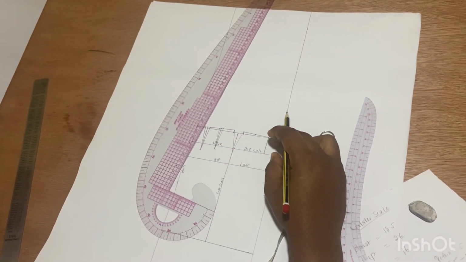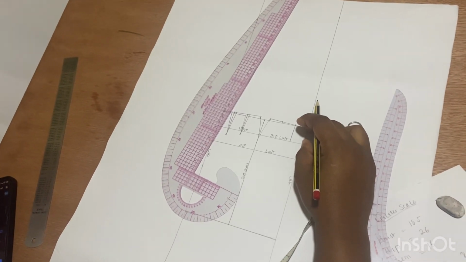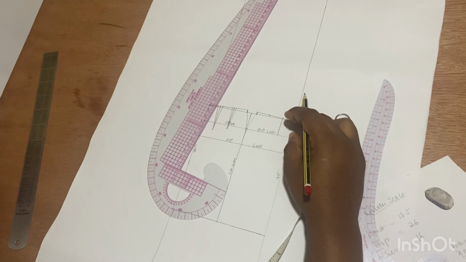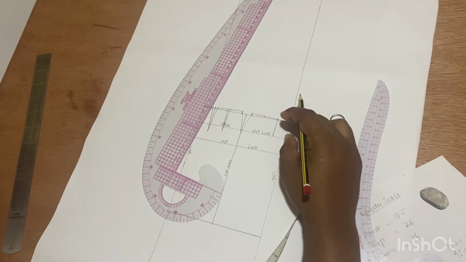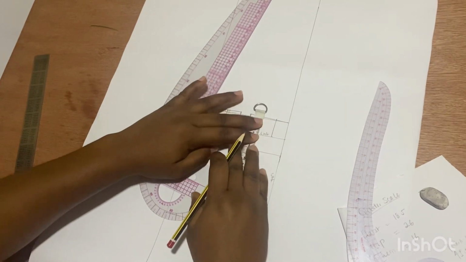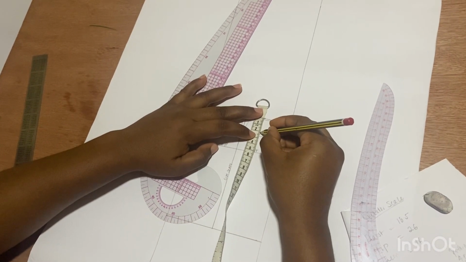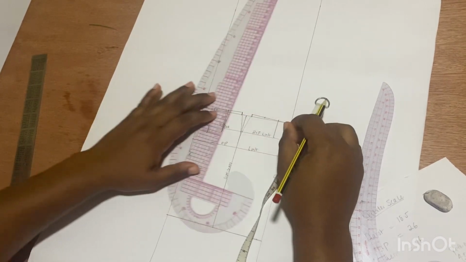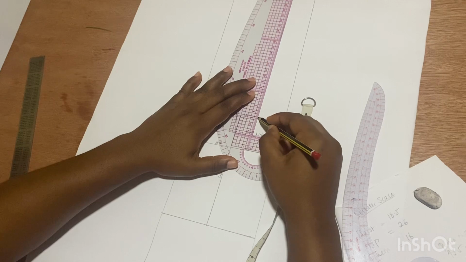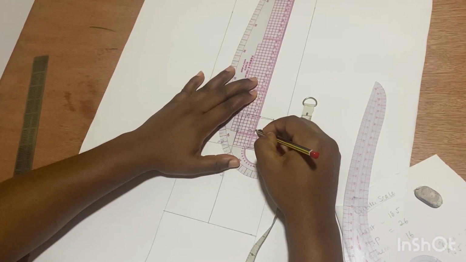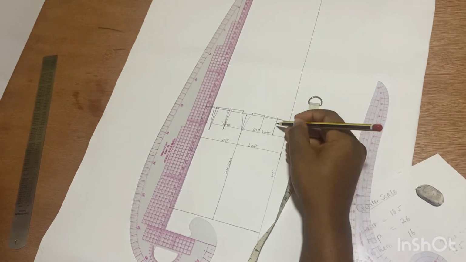Now the second dart leg for center front, full scale is 9 cm length, half scale is 4.5, quarter scale is 2.25. So the length is going to be 2.25. That's 1, 2, in between 2 and 3. Ensure placement is done. So next we move on to the width.